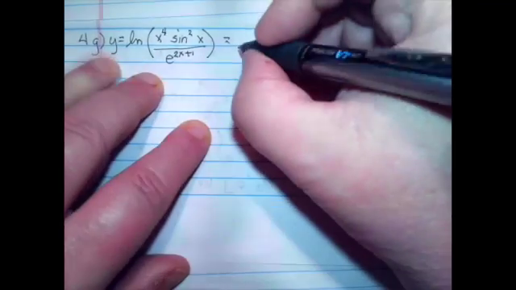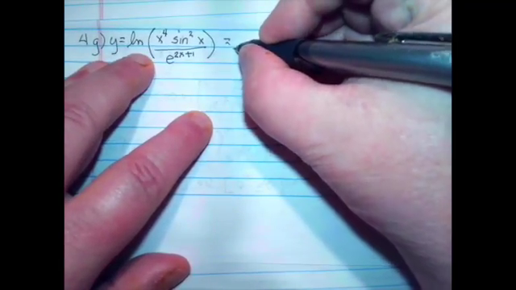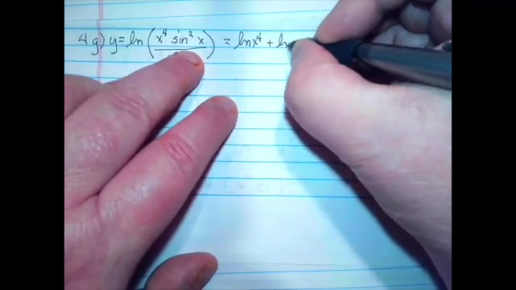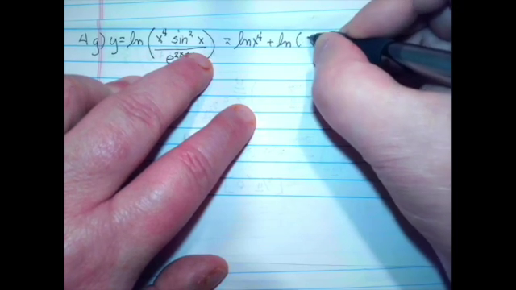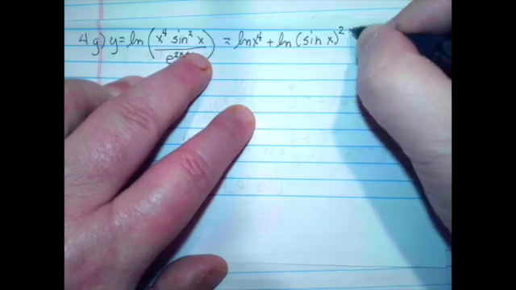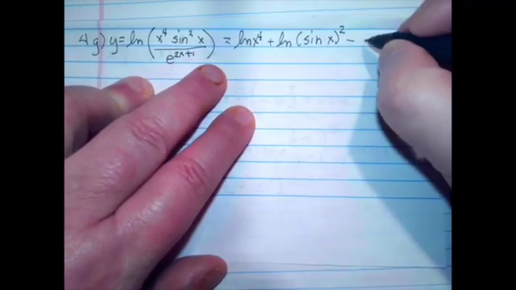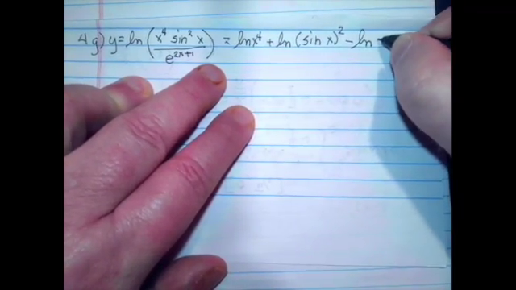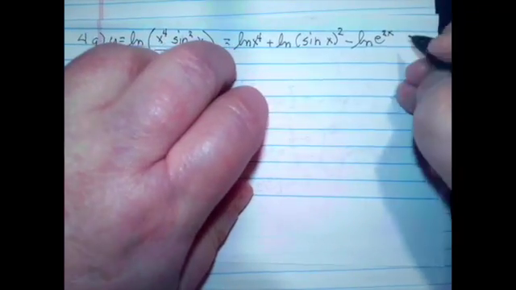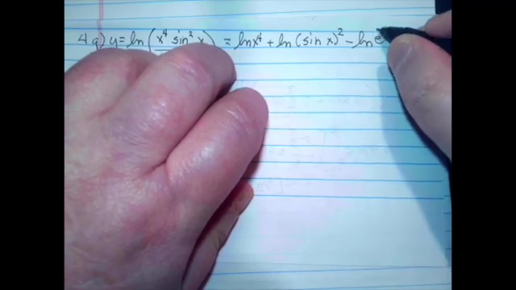And I'm going to get a collection of simpler expressions. So for instance, we can write this as the natural log of x to the 4th plus the natural log of sine squared of x. I'm going to write sine squared of x as sine of x squared, minus the natural log of e to the 2x plus 1.